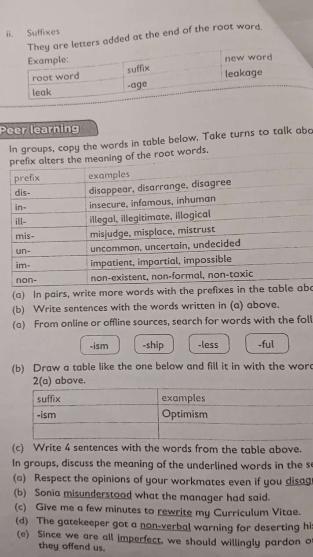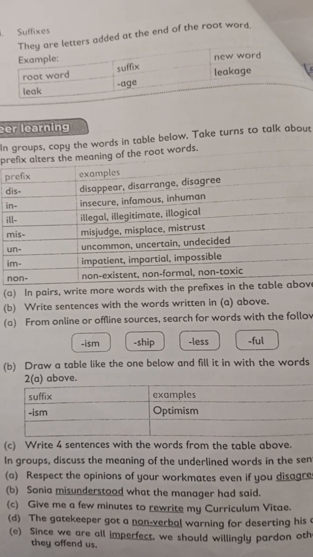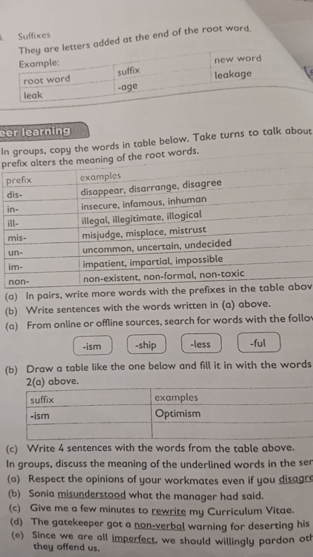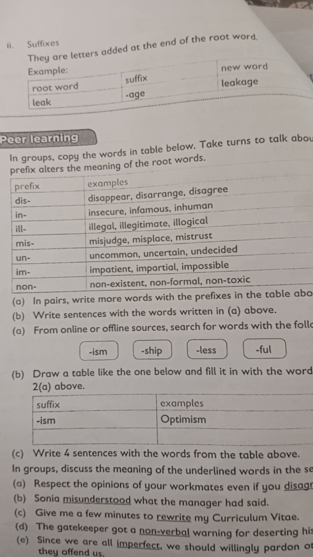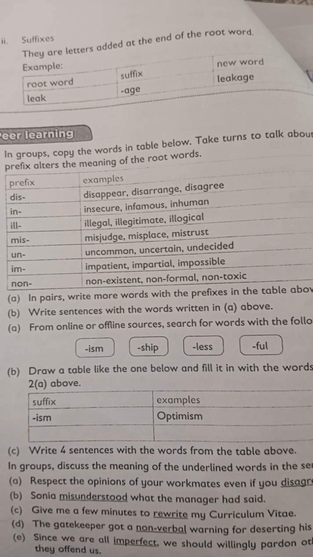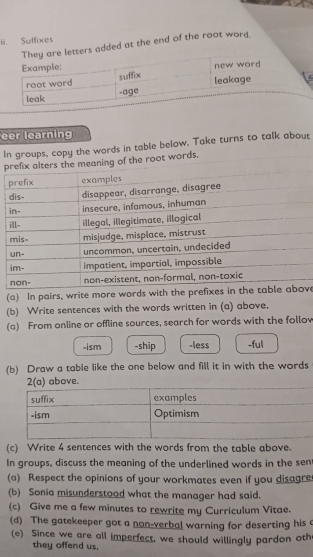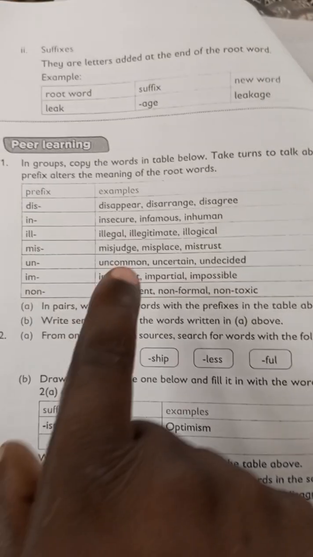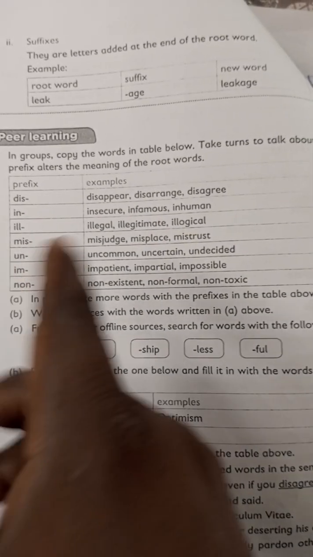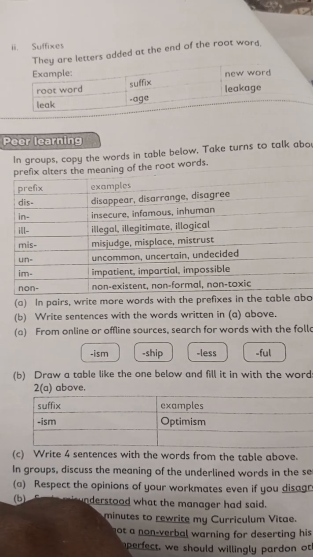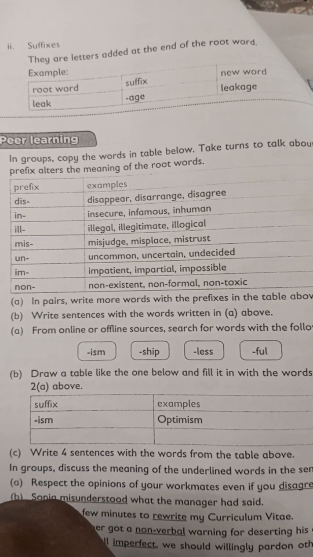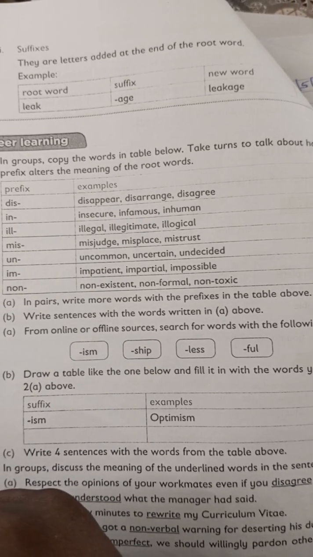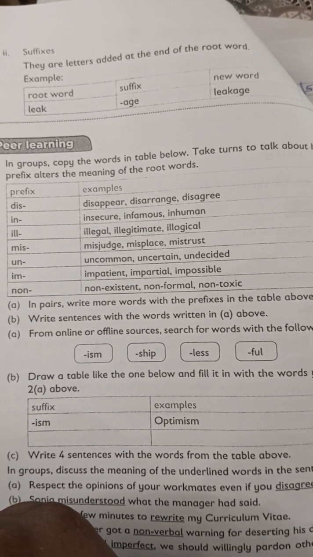As we continue, learners are also expected to do another activity in pairs. They are expected to write more words with the prefixes in the table above. In this particular table, apart from the words given, learners are expected to write more words with the prefixes.